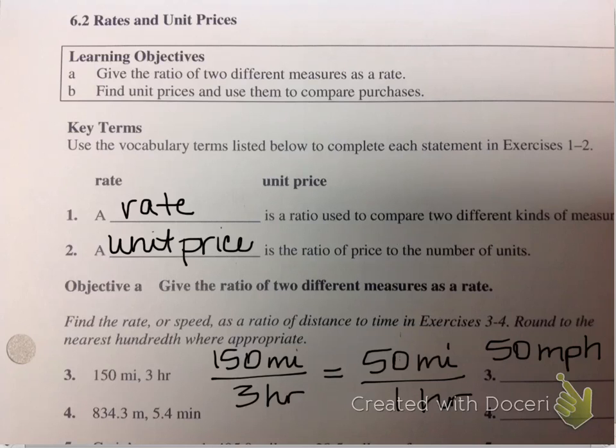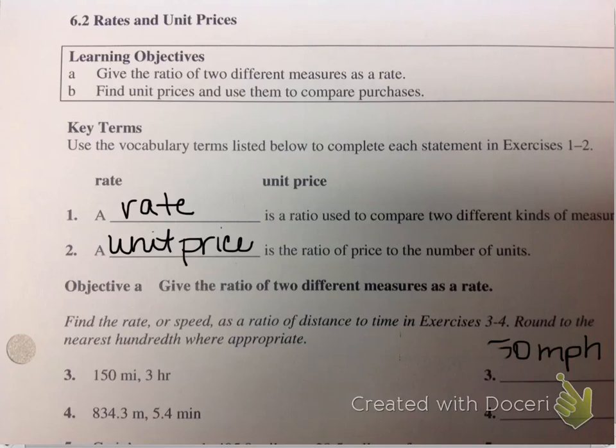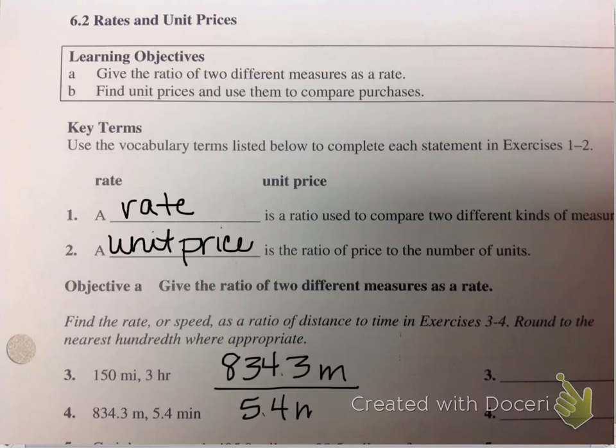We would do the same thing with the second example, the 834.3 meters per 5.4 minutes. So again, we have a distance and a time. 834.3 meters being compared to 5.4 minutes. So 834.3 meters in 5.4 minutes.